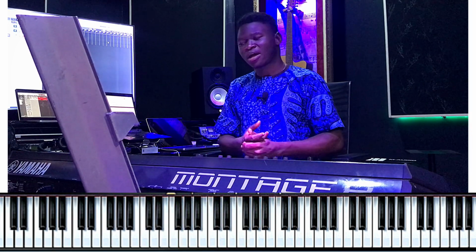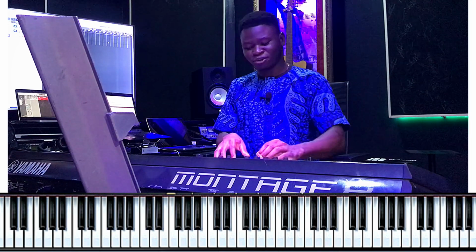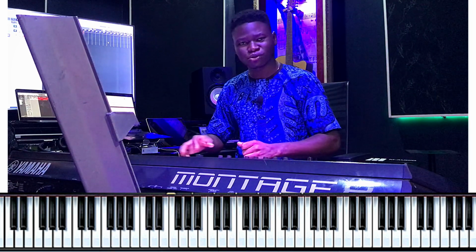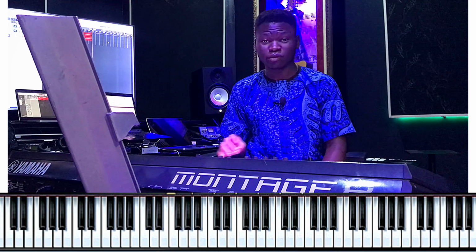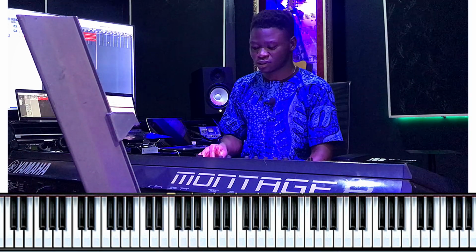I couldn't play these keys because the movement is like up, down, up, down. So I started learning all keys. I started with this same thing, doing them on all keys.